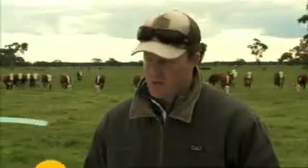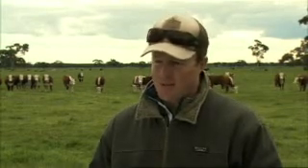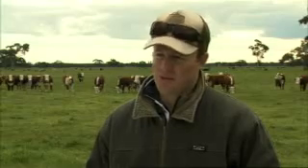If you had asked me the question, what does it cost you to produce a kilo of beef, if you didn't know anything about it, you'd think a farmer should be able to answer that question, but I don't think there would be many farmers that could tell you off the top of their head what it does cost them to produce a kilo of beef.